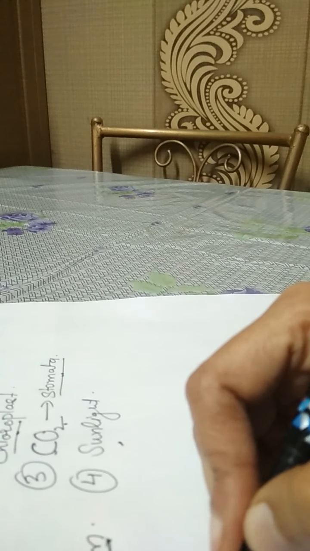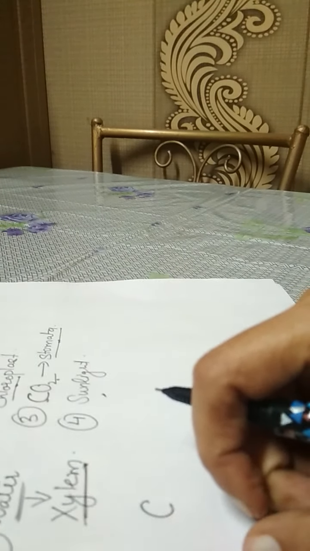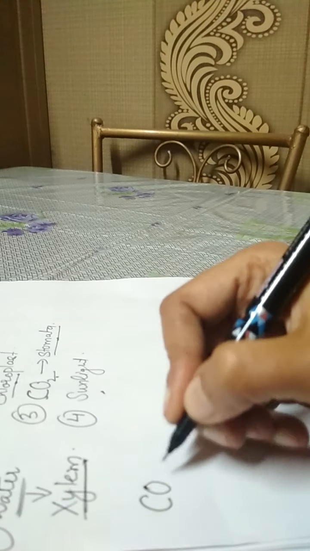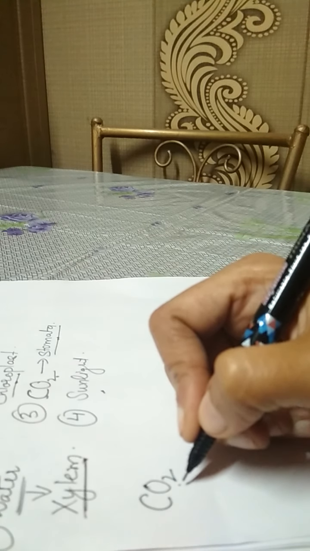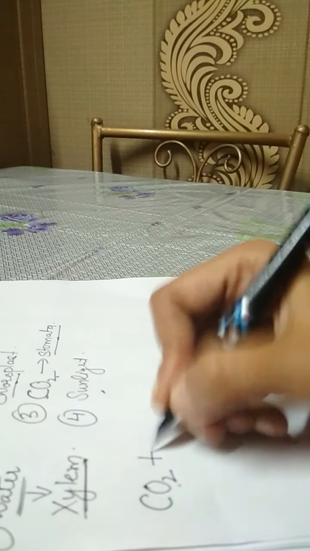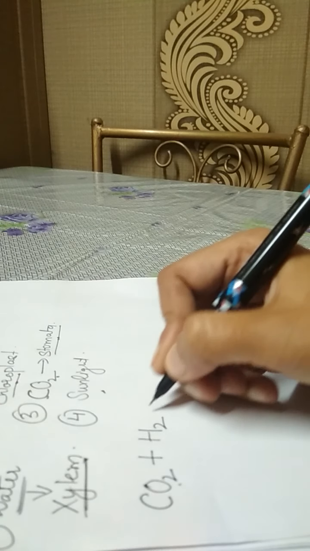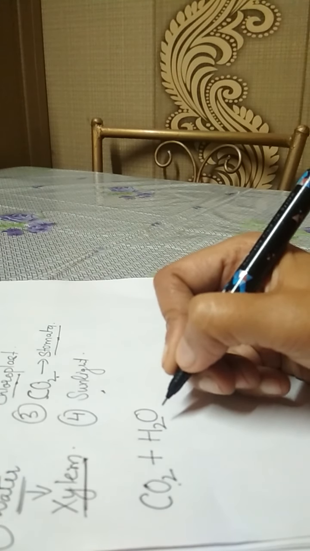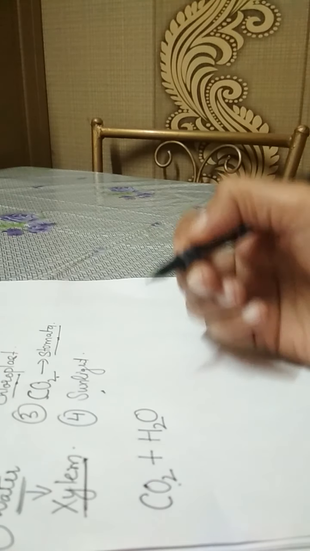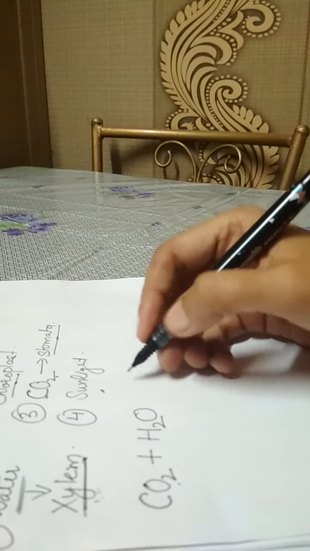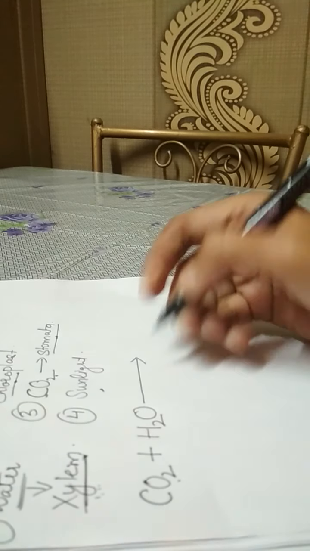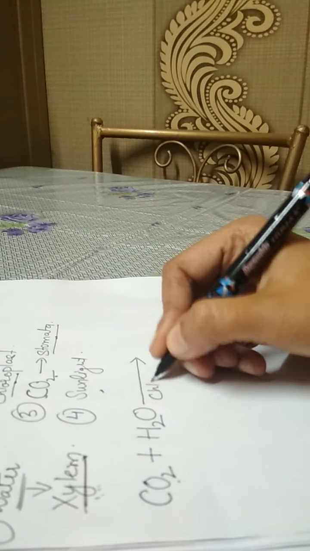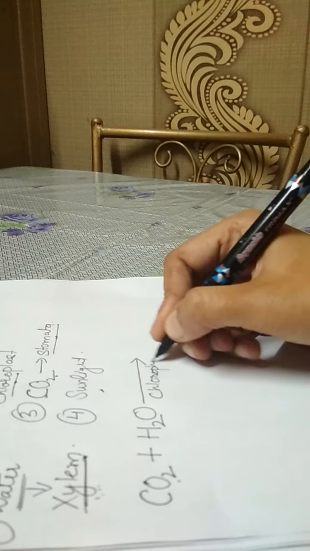First, I'm writing CO2, carbon dioxide, it is taking it from the air, and water, it is taking from the soil. It is absorbed by the roots of the plant through the pipes called xylem, and then we are having chlorophyll.